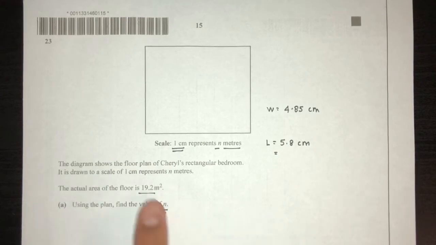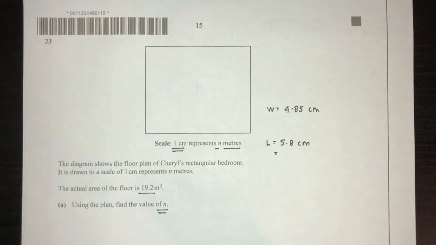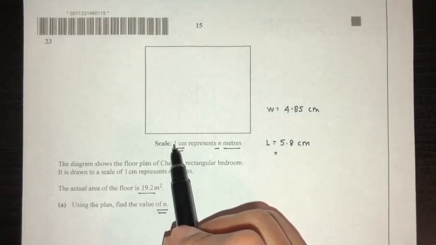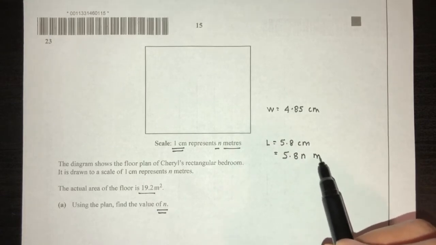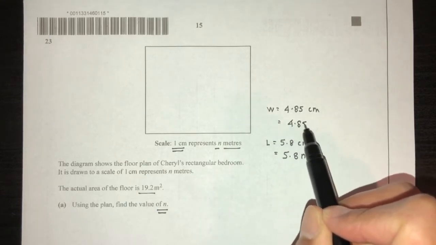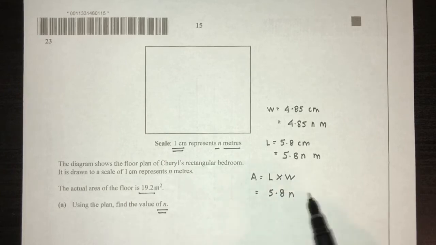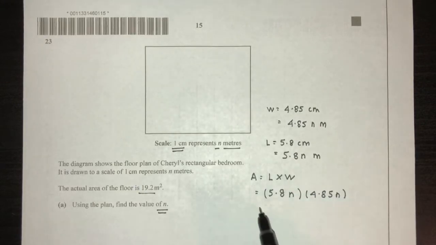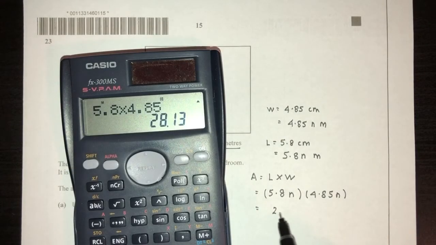We know this is the value that we have for the area, so we can find the area first. We know that 1 centimeter is n meters, so 5.8 will be 5.8n meters. This one will be 4.85n meters. How do you find area? That will be length times width, which is 5.8n times 4.85n. So 5.8 times 4.85 will be 28.13n squared for the area.